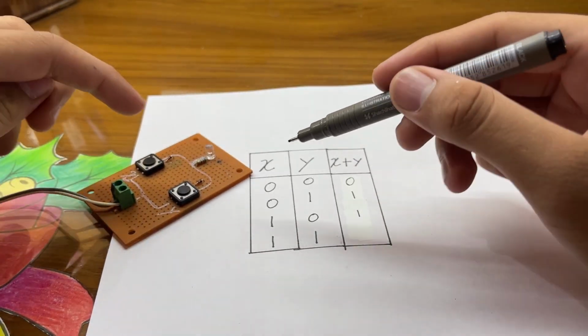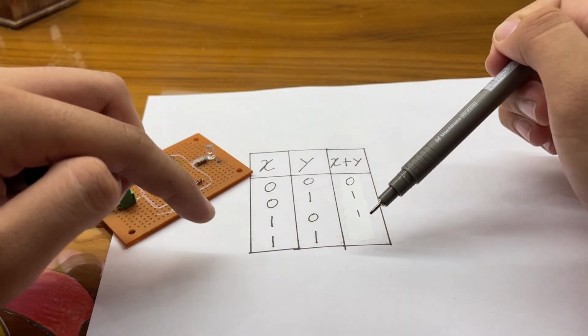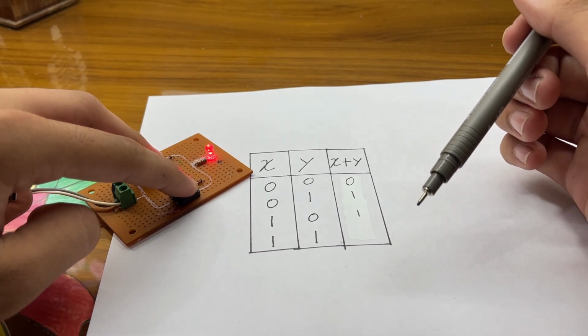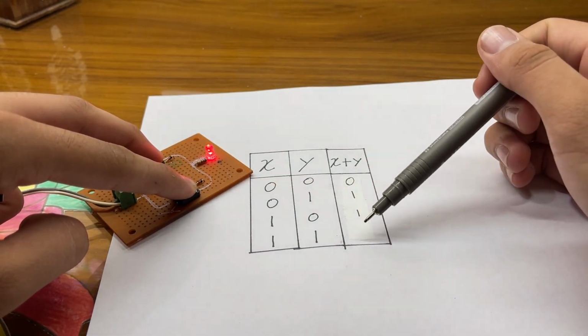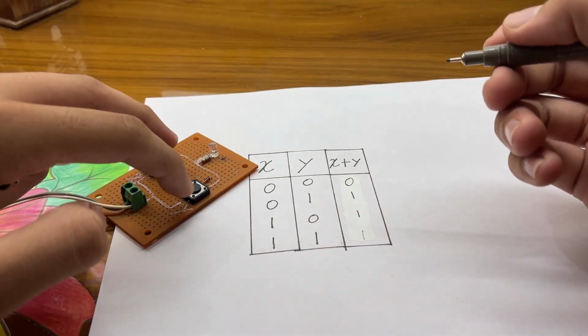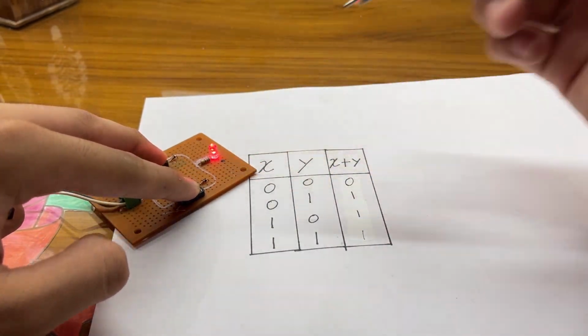This time we are going to press both the switches X and Y and see what the outcome will be. I'm pressing X and then pressing Y. We are also getting a glow on the LED, which means it's a 1 outcome. If I press both the switches simultaneously like that, it's still glowing, so it's a 1.